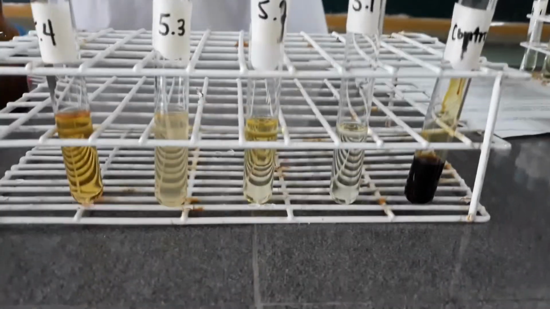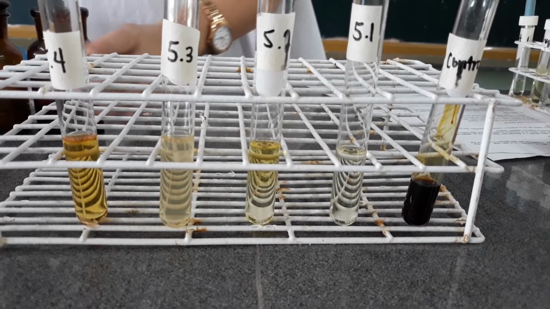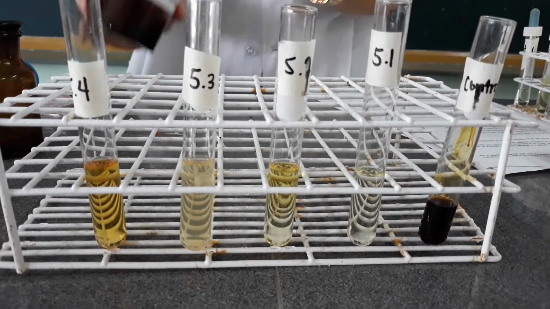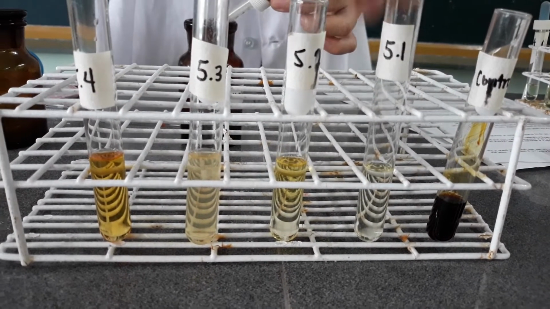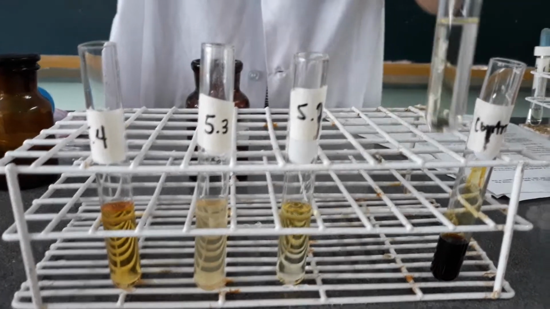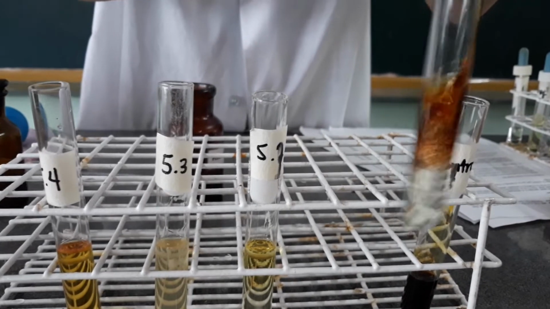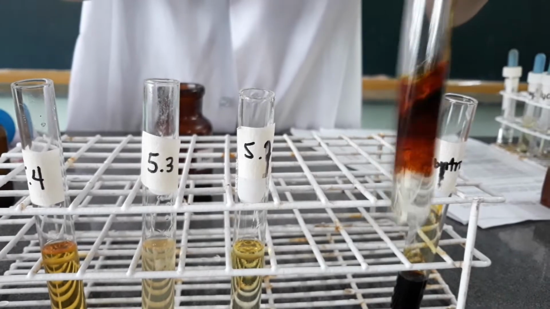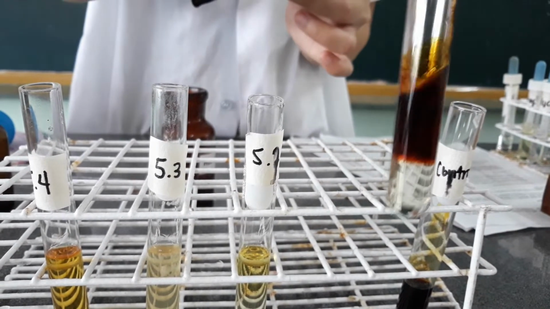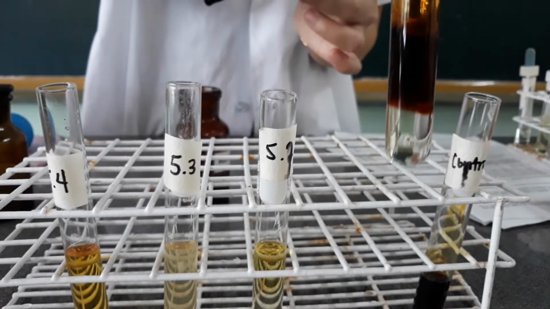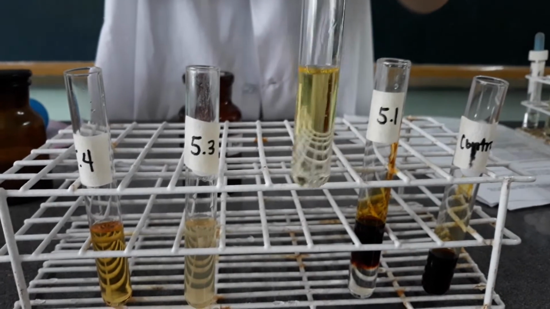Then after that, a drop by drop addition of the Hubl's iodine reagent. Upon the addition, we're going to shake the test tube in between. This is test tube 1, which contains coconut oil. So observe. Then for the second, the stearic acid.